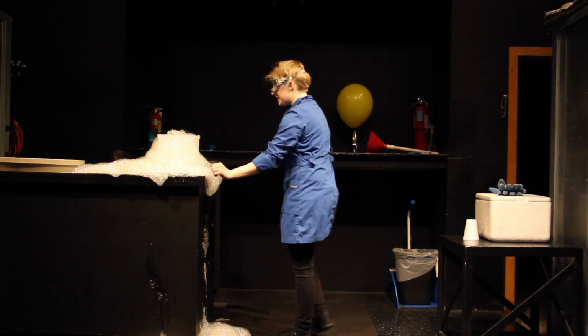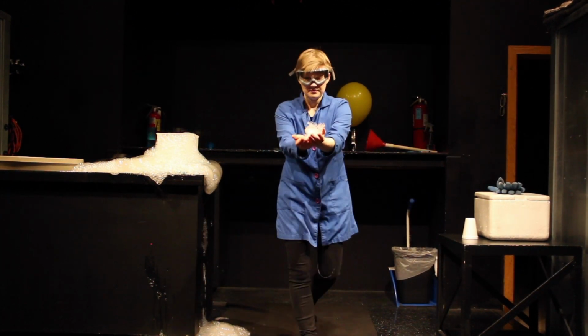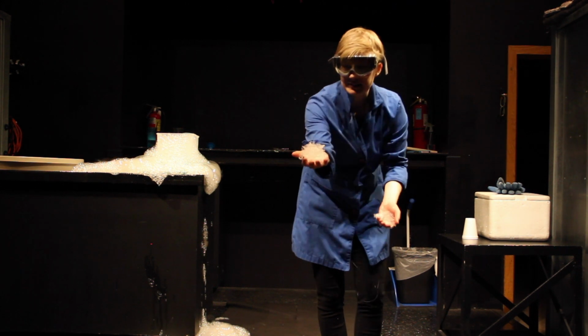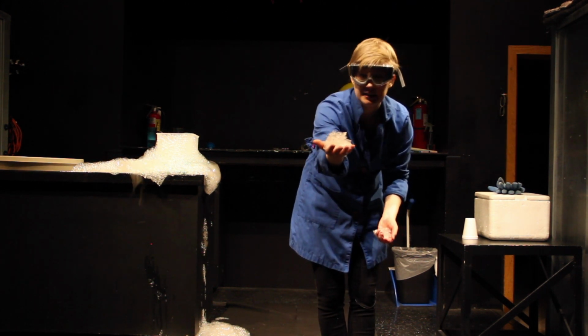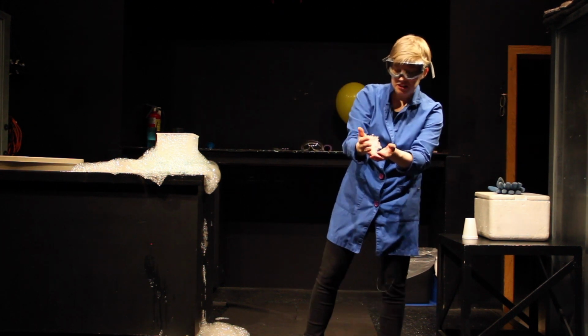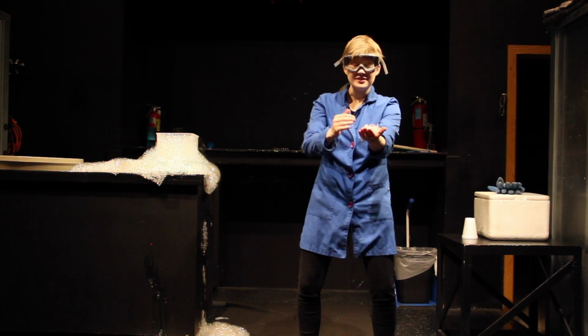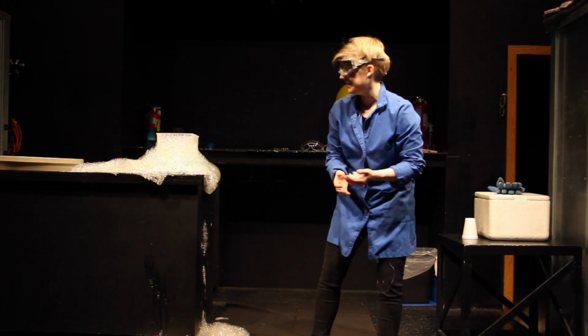Now, it's safe for me to stick my arm in here. Let's take a look at what's inside of this container. Right now I'm holding some bubbles, but those bubbles aren't trapped in liquid. They're trapped in ice. Earlier I said the definition of a bubble is a gas surrounded by a liquid. It can also be a gas surrounded by a solid.